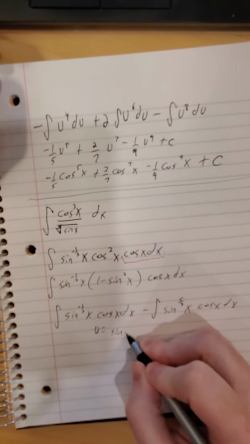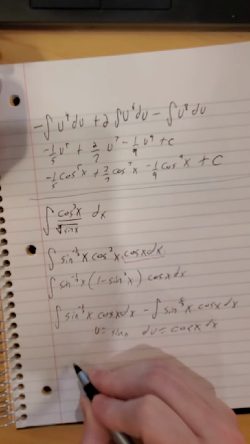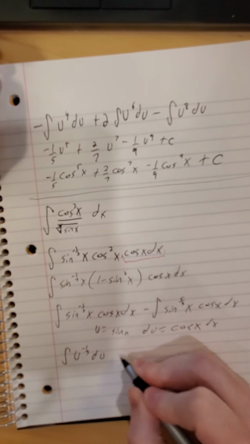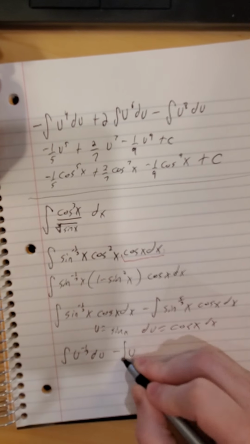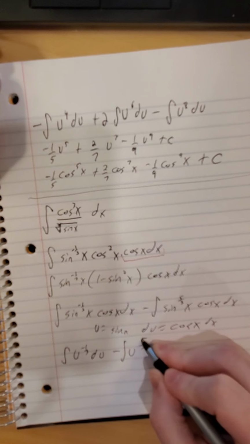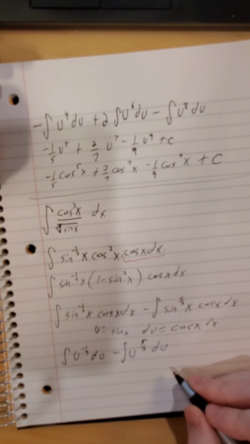So u is sine x, making du cosine x dx. So we have integral of u to the negative 1/3 times du minus integral of u to the 5/3. Well, that is a messy 5/3. U to the 5/3 times du.